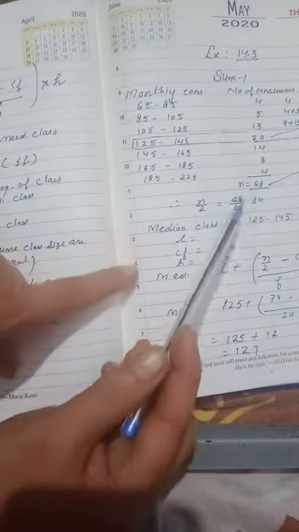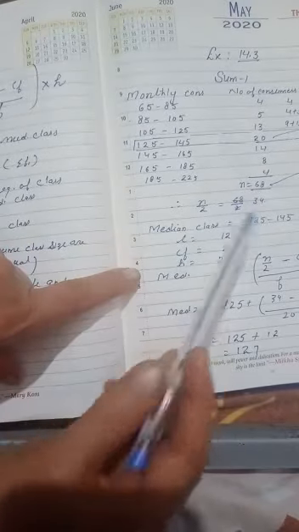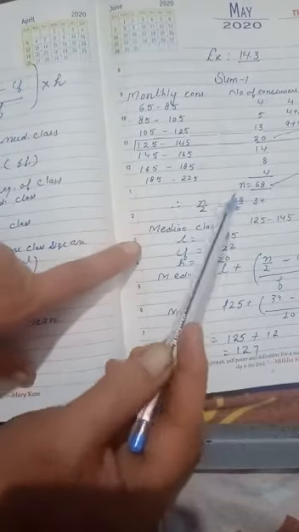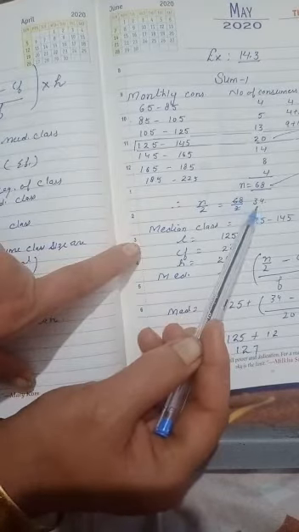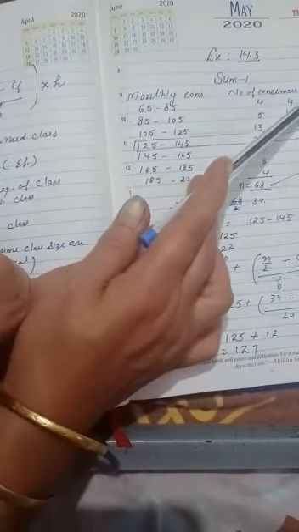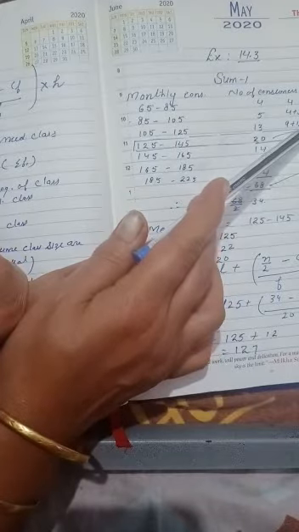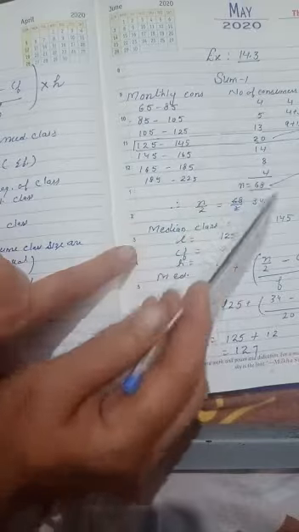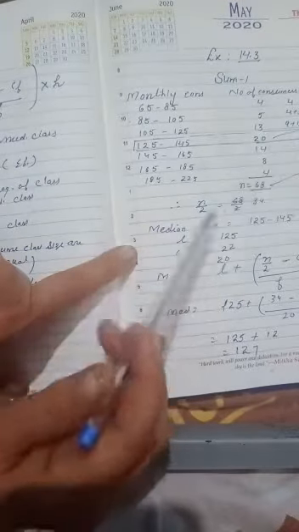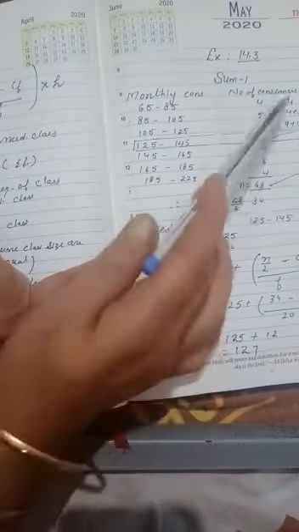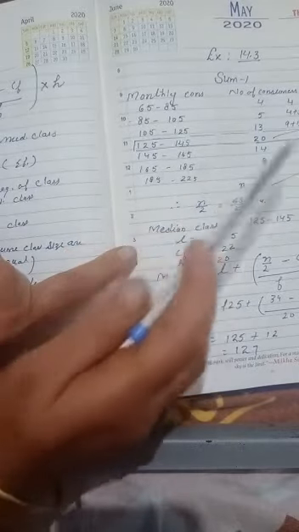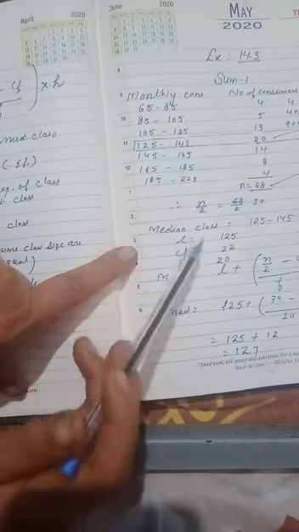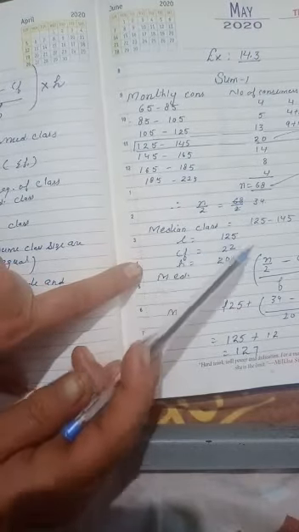So n by 2 becomes 68 by 2, that is 34. The median class is according to the n by 2 statement already told. N by 2 is 34, so first of all we find 34. Here up to 4 terms are there, here up to 9 terms, here up to 22 terms, here up to 42 terms. It means the 34th term lies in this interval. Clear? The class where cumulative frequency reaches 34 gives our median class. Now the median class is 125 to 145.